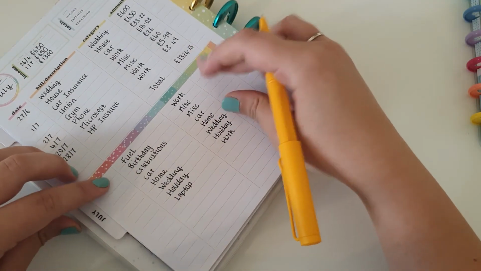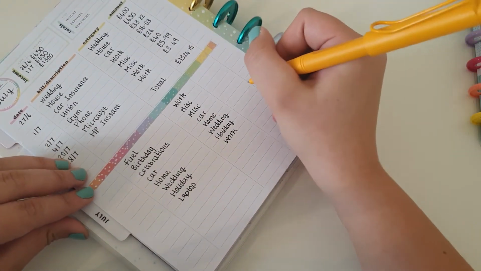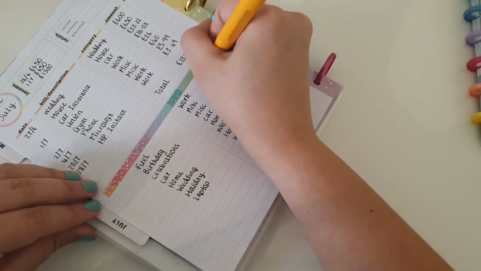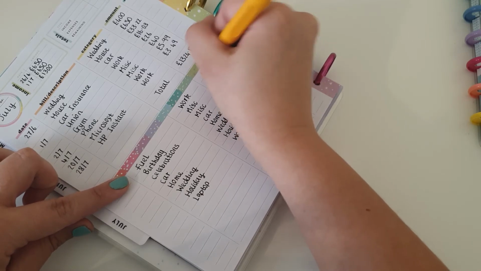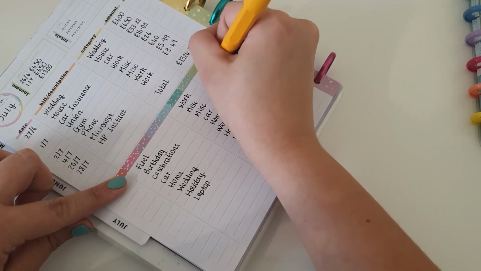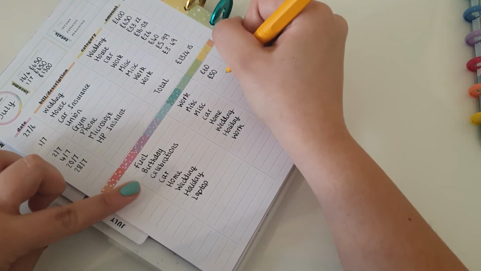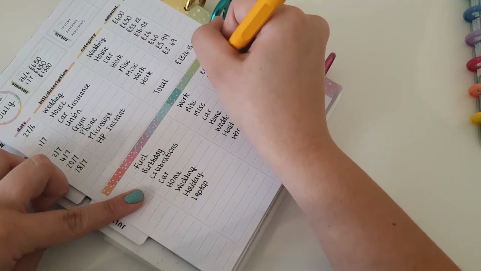So fuel, I'm going to need to put a bit more than normal. So I think for fuel, I'm going to put 60. Birthday is going to be 50. Celebrations is going to be the same.